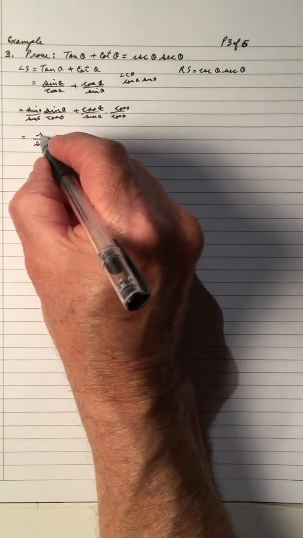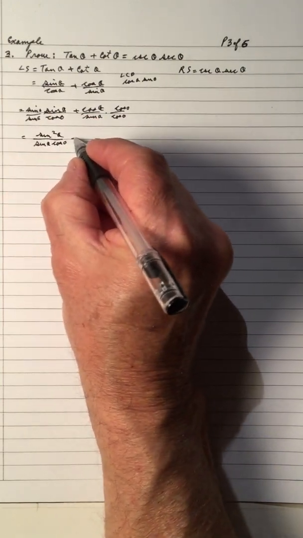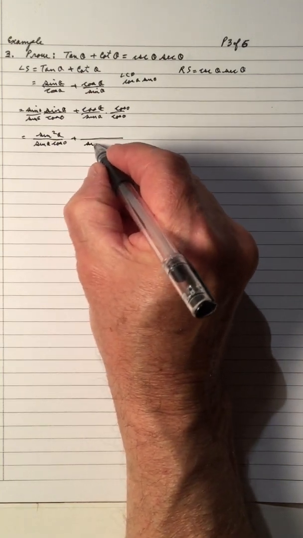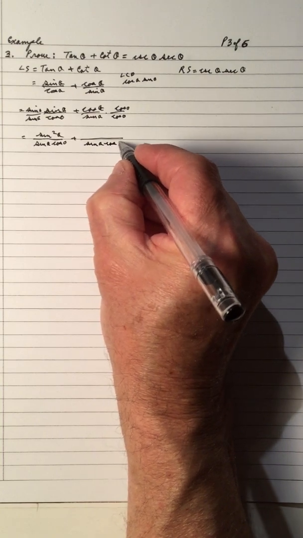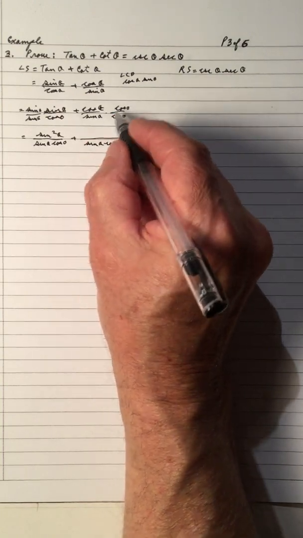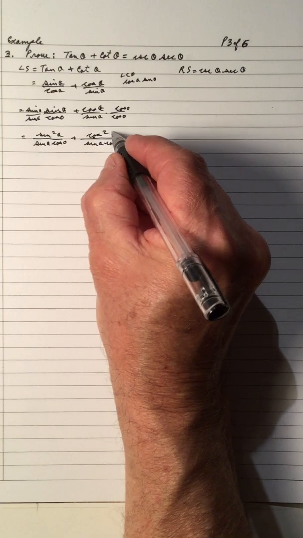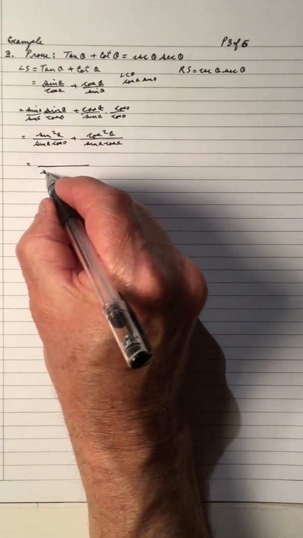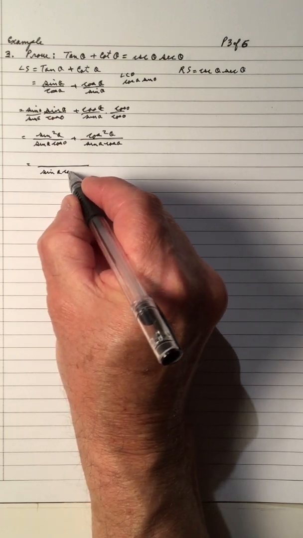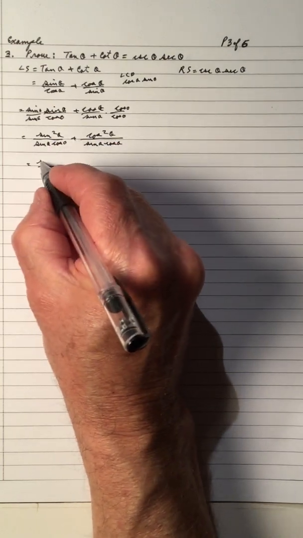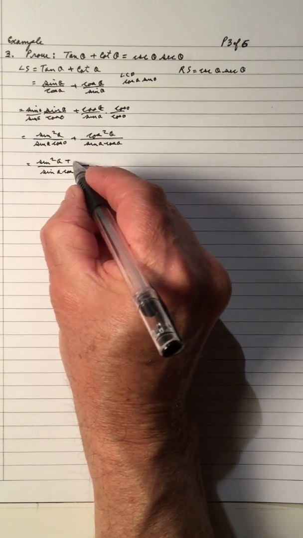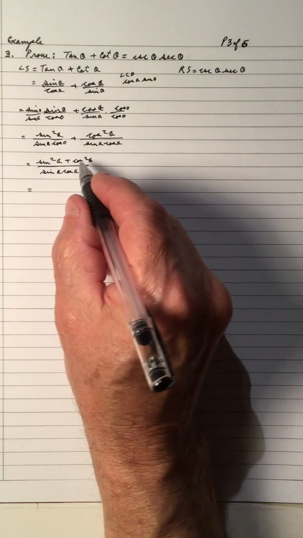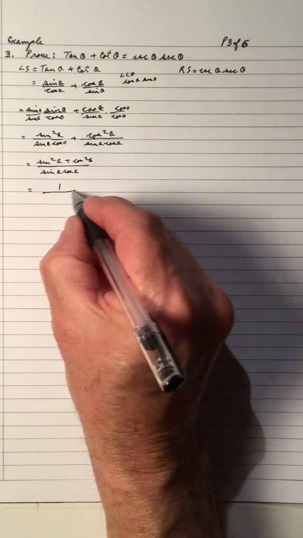Sine times sine is sine squared. And we multiply here, we have sine times cos is sine cos. So notice the two denominators are the same. Cos times cos is cos squared. Because I have the two denominators the same, I will write down the denominator and add up the numerators. And I can't combine them because they're not like terms. But I know that sine squared plus cos squared is 1.